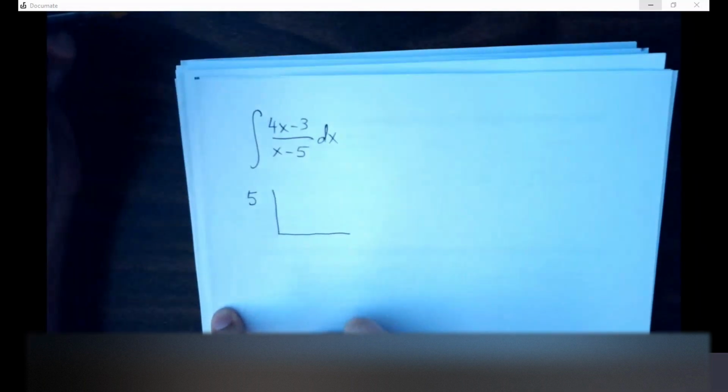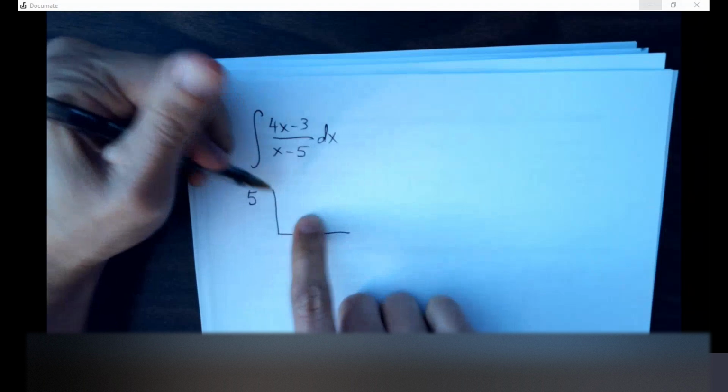So I see that my degree is the same. This is going to be a good fit for potentially synthetic division. So with synthetic division, I'm going to be taking the factor from the denominator. So I'm always choosing the opposite sign. And I'll create a half box. And I'll list out the coefficient here.